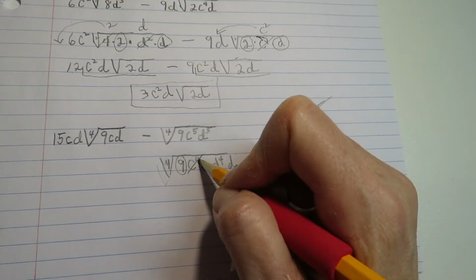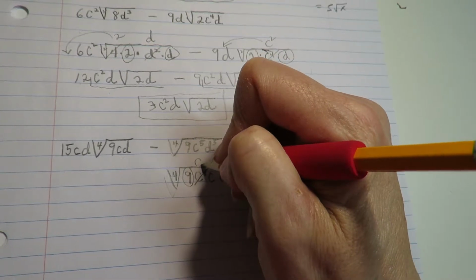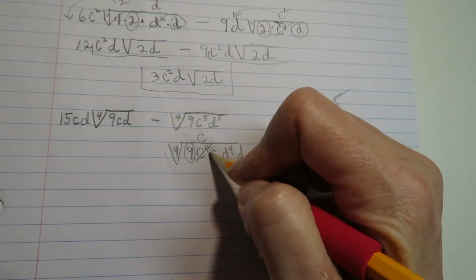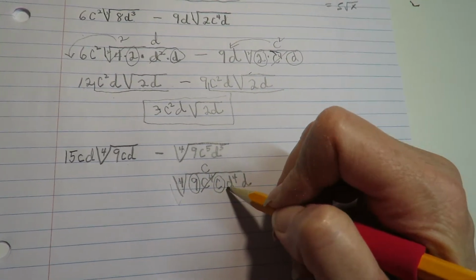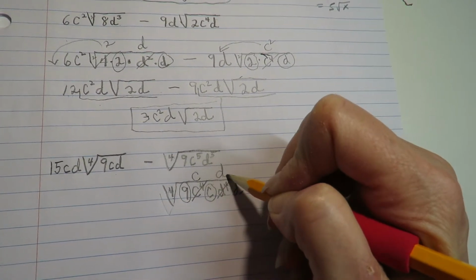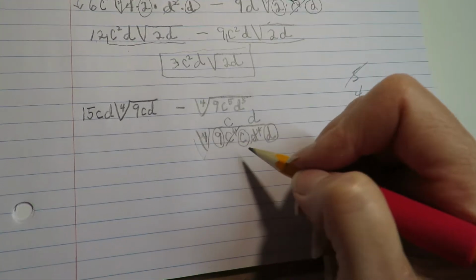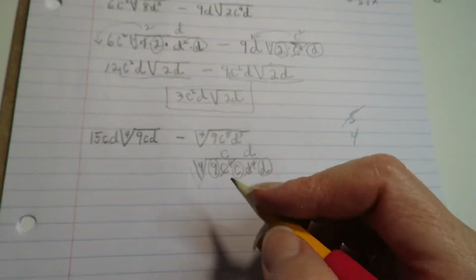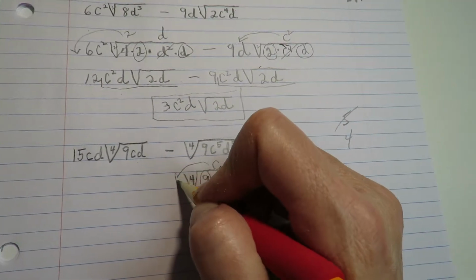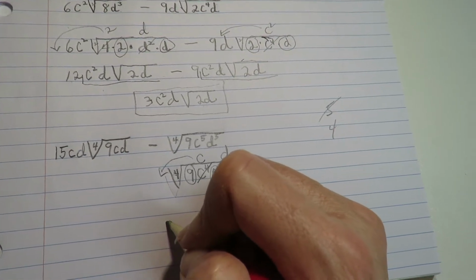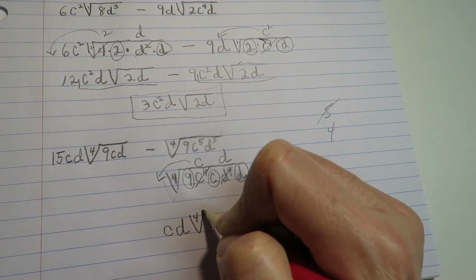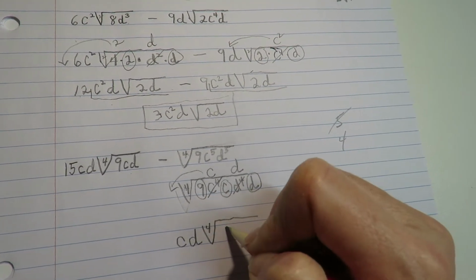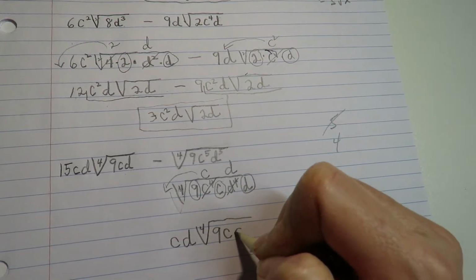C to the fourth, so 4 divided by 4 is 1. It comes out as c to the 1. This c is left under. d to the fourth, you do 4 divided by 4, comes out as d to the 1, or just d. And this d is left under. So this radical here is going to simplify to, and we bring this stuff that came out up in front, c d fourth root of 9cd.